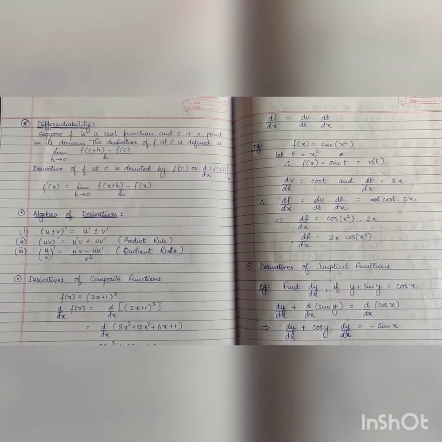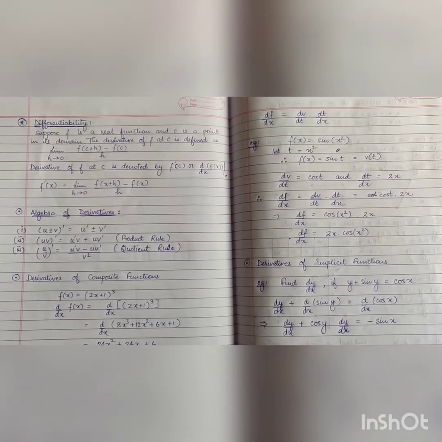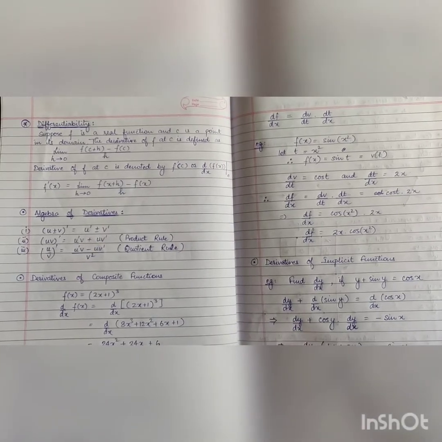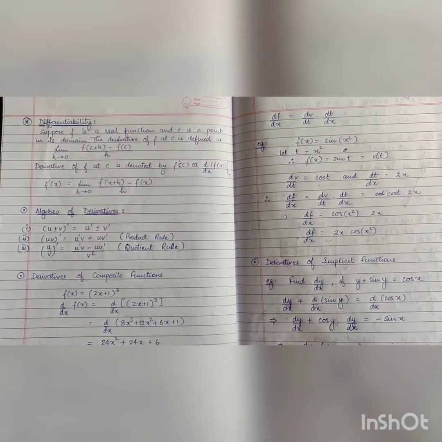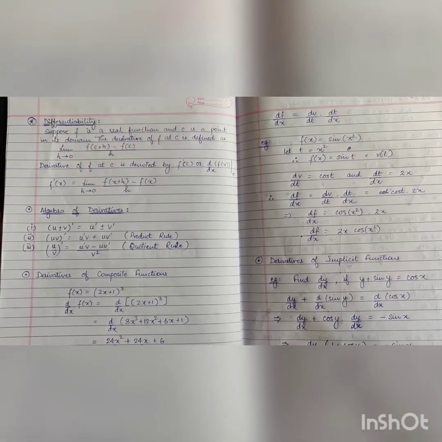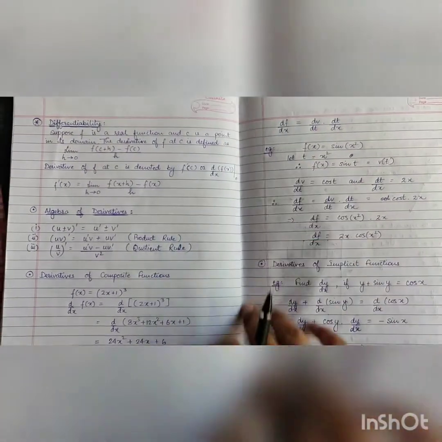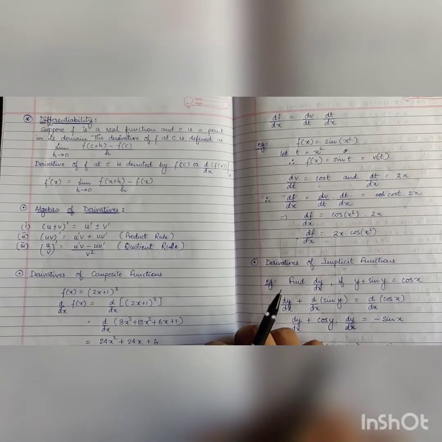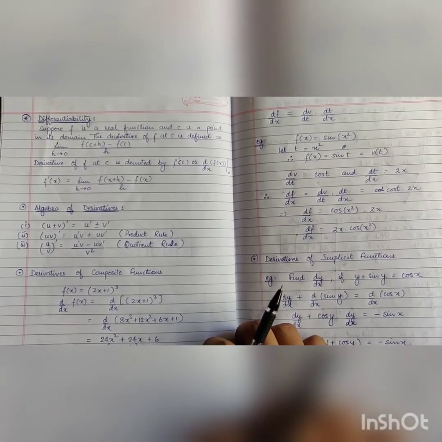In the previous lecture we have seen continuous functions. What is continuity, and how to tell whether a function is continuous or not. Today we'll see how to tell whether a function is differentiable or not, and how to differentiate a function, how to find the derivative of that function.